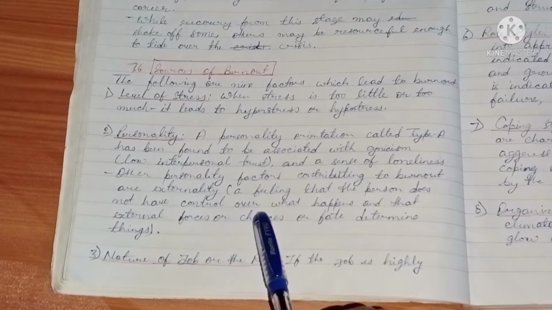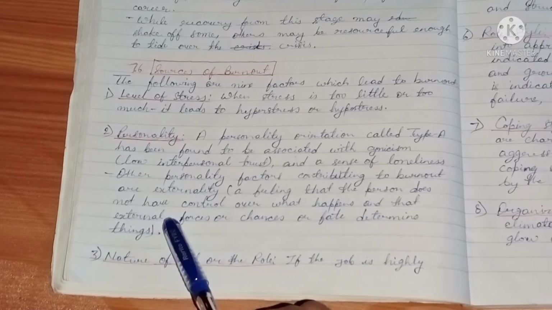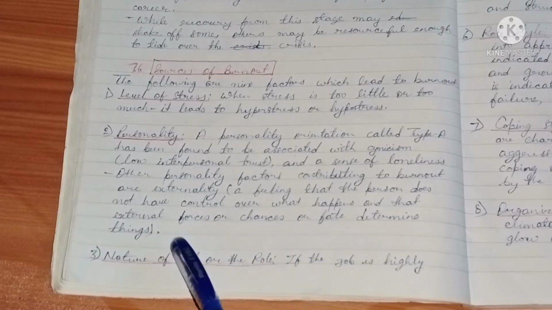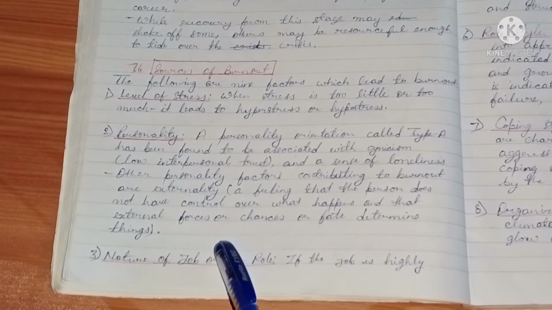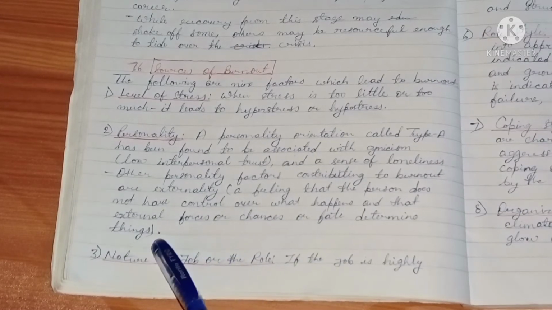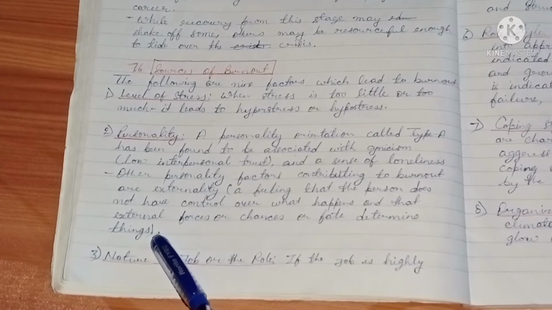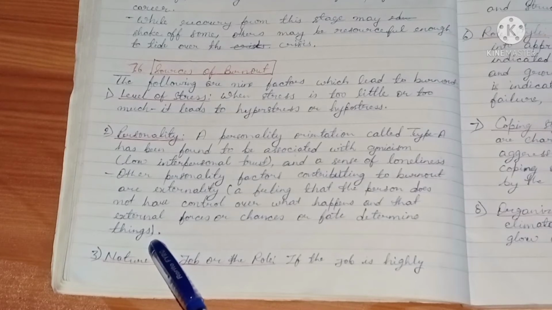What is externality? A feeling that the person does not have control over what happens, and that external forces or chance or fate determines things. It means the person thinks he does not have control over his environment, which may cause loss of hope.